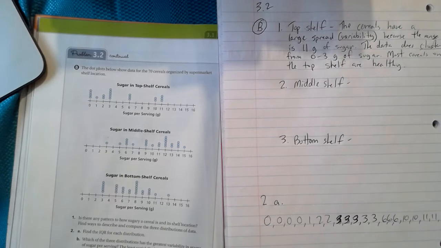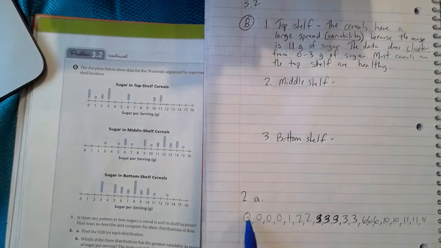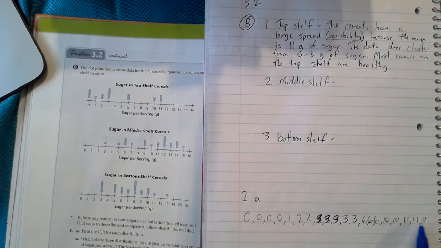Okay? Now, I've got to separate these into quartiles, right? Into fourths. So I've got 1, 2, 3, 4, 5, 6, 7, 8, 9, 10, 11, 12, 13, 14, 15, 16, 17, 18, 19, 20 values. So if I'm going to divide 20 values into sections of 4, how many will be in each?